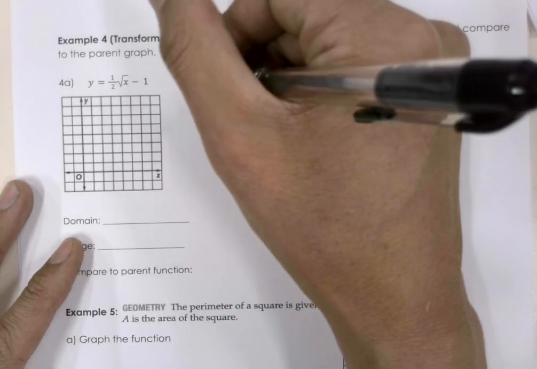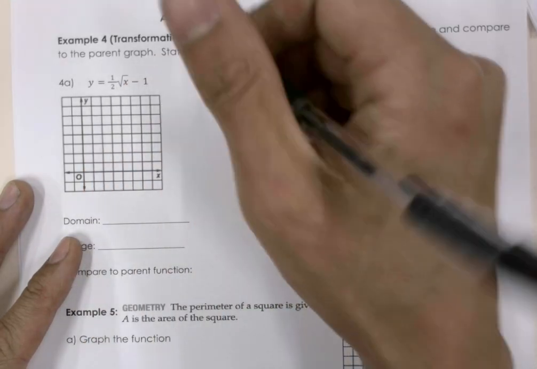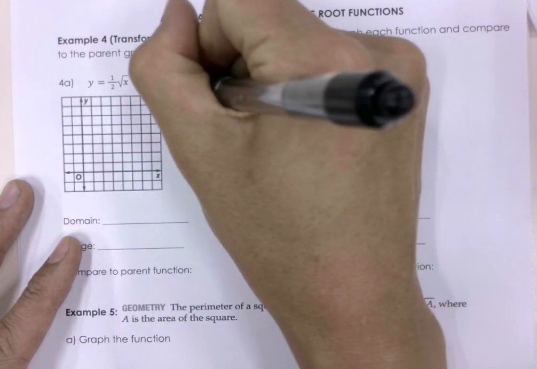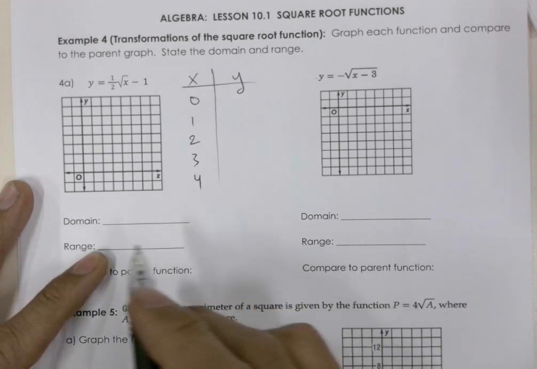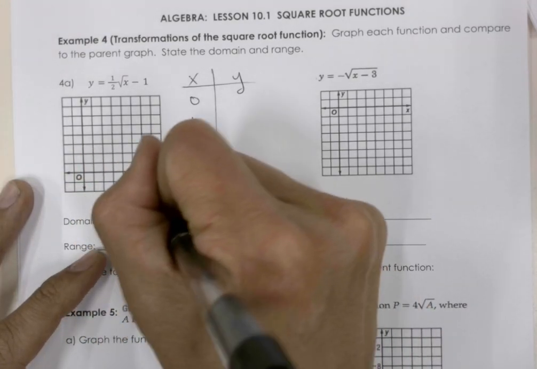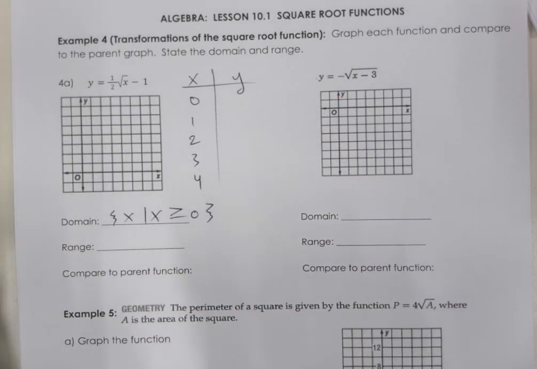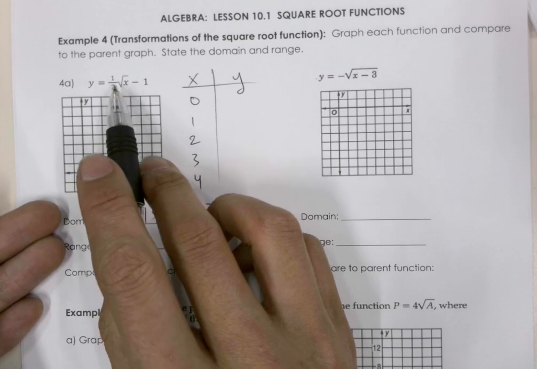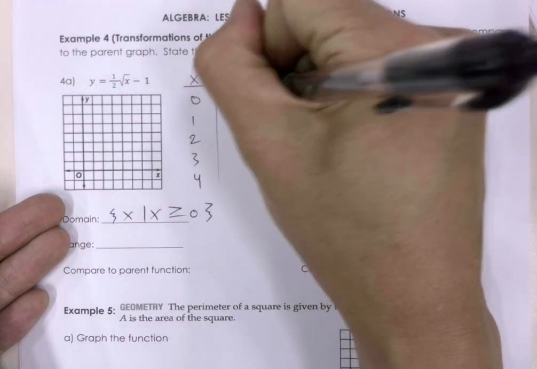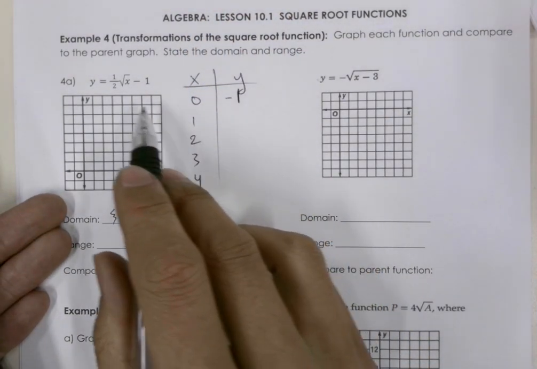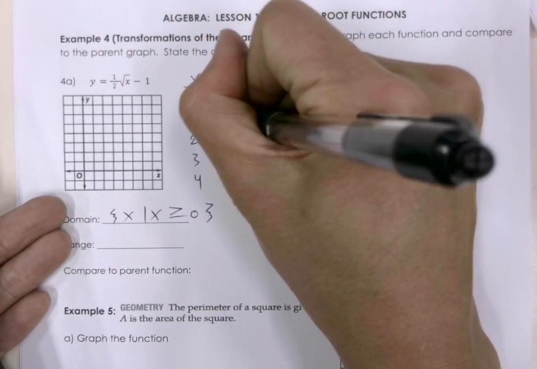So that means that we have a real square root when x is starting at 0, right? So we'll do 0, 1, 2, 3, 4, which means our domain is going to be x such that x is greater than or equal to 0. And then we need to go ahead and work it out, right? So when x is 0, square root of 0 is 0, so 0 times 1/2 is 0, so y will be equal to -1. When x is equal to 1, the square root of 1 is 1, so we'll have 1/2 minus 1, so it'll be -1/2.